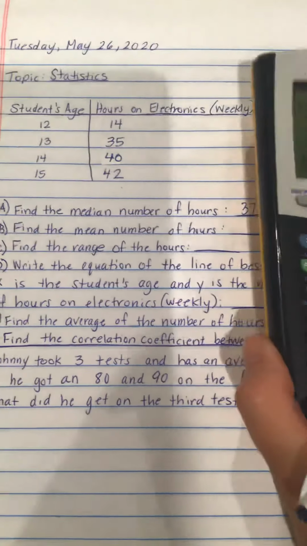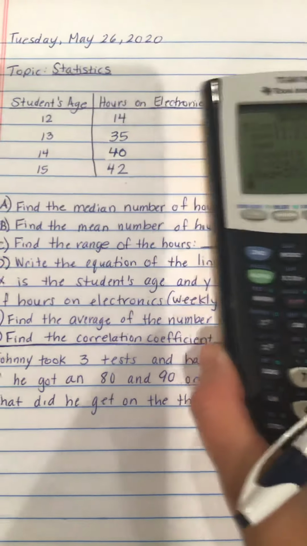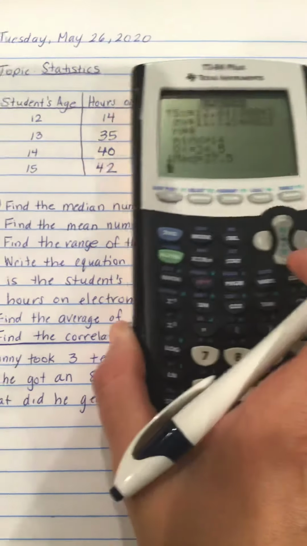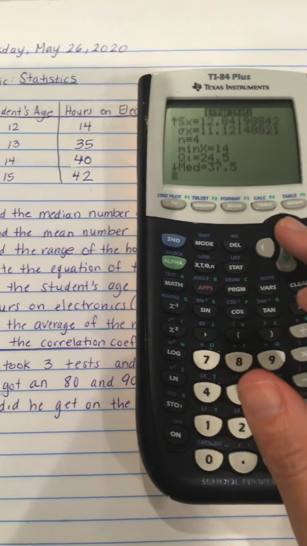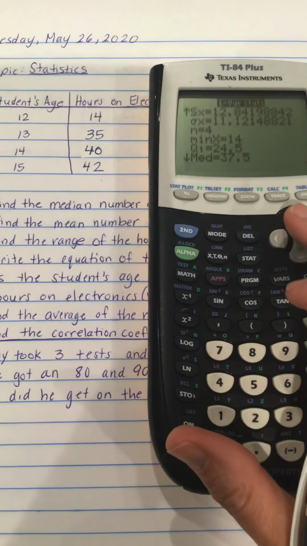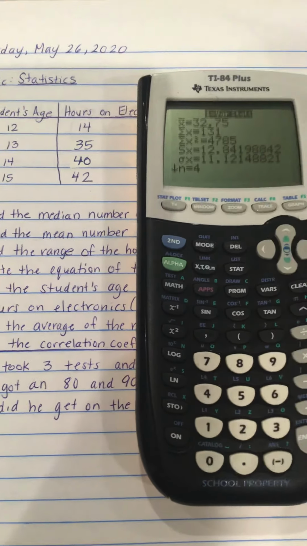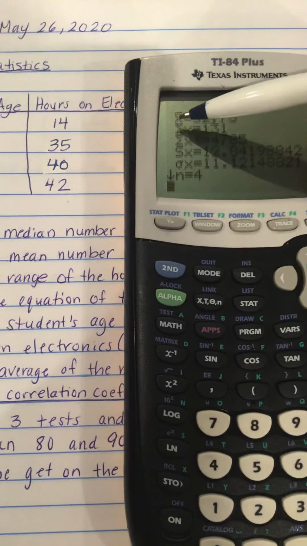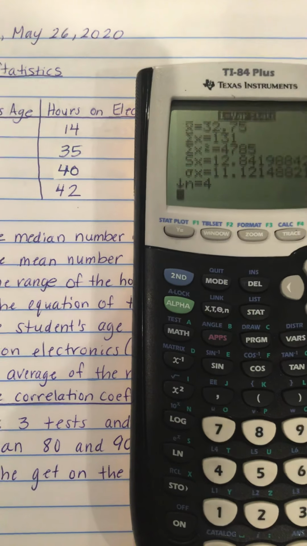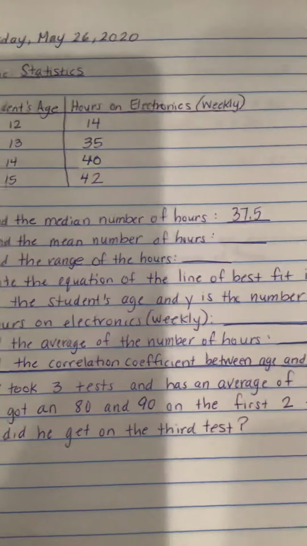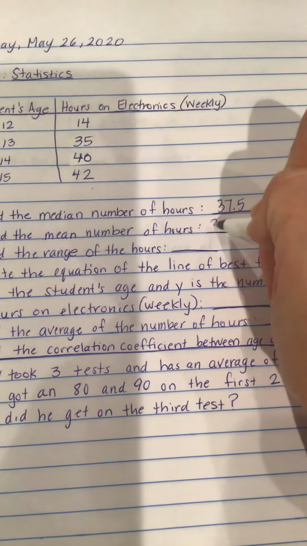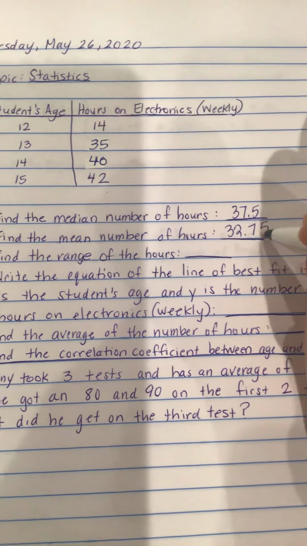Okay, next question. Find the mean, number of hours. Okay, think about where that is. Pause and do that. Okay, you're back. So the mean is that top number with the x with the bar over it. That's your mean, that's your average. So it's 32.75. So you'd put 32.75.